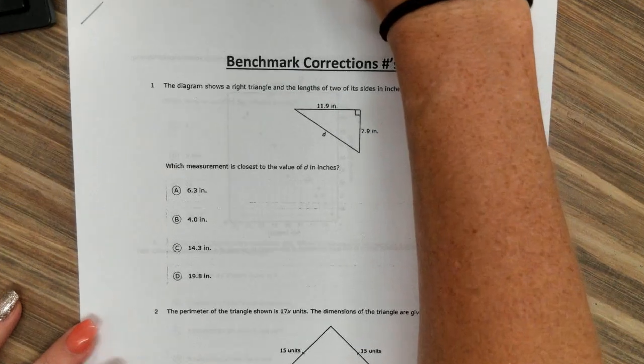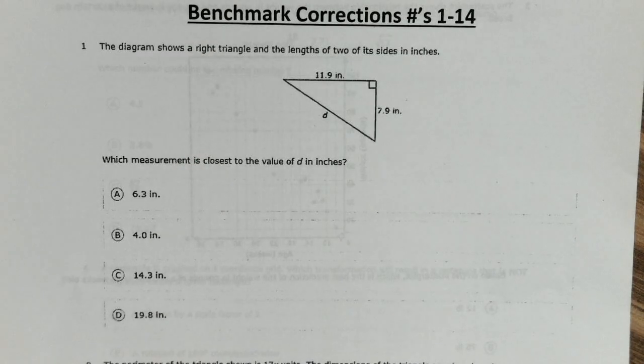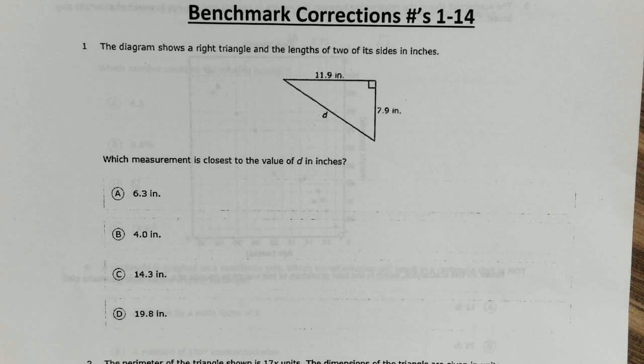Okay, so I'm going to say it again. Everybody must correct every single question in order to get correction points. And then you're using your paper that I gave you to see which ones you missed. All right. Number 1, the diagram shows a right triangle.